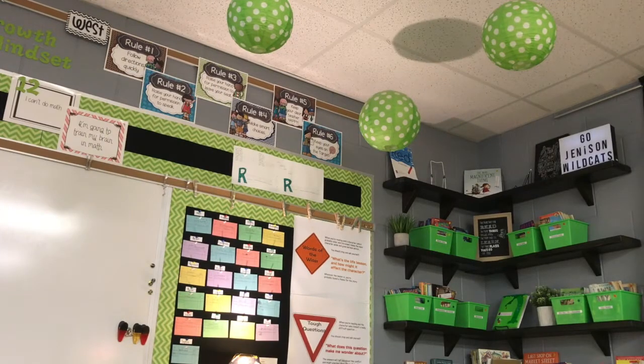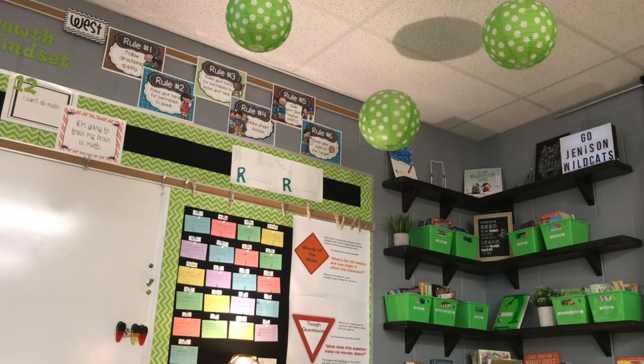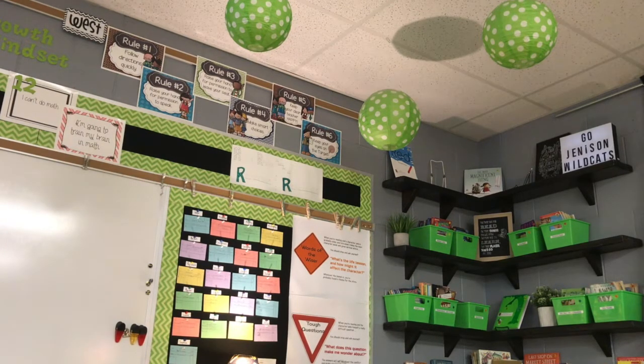The next item on the rubric to evaluate is your classroom rules. So just stop and think about it. How good are your rules? Are you modeling them? Are you letting them slip by the wayside? Are they working? And so on and so forth.